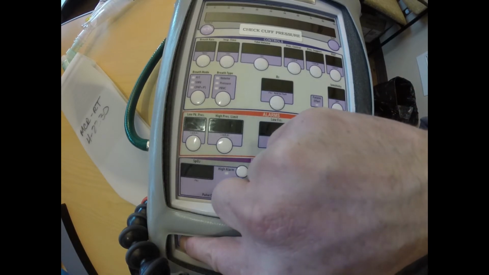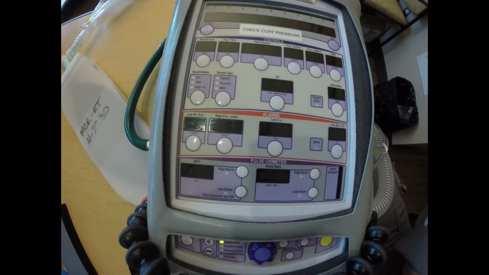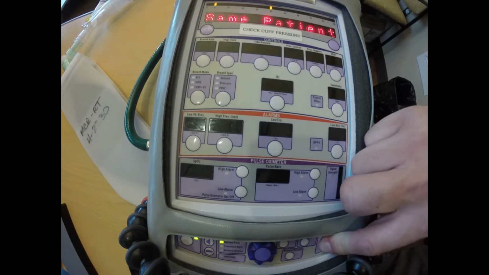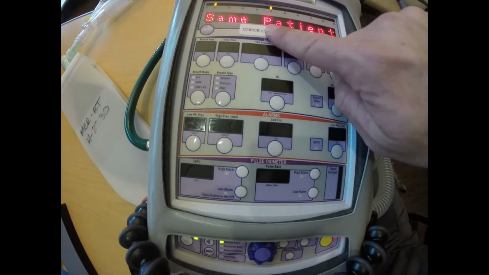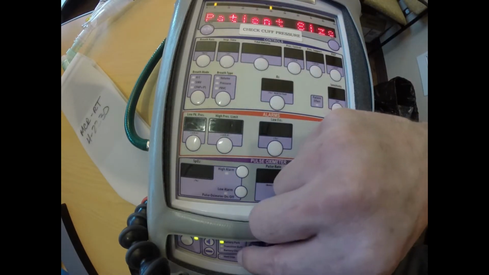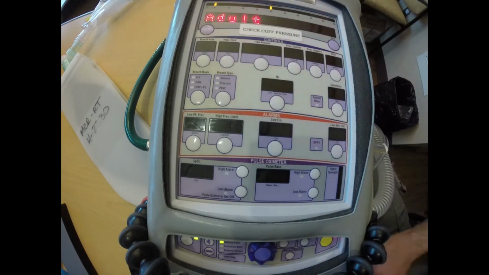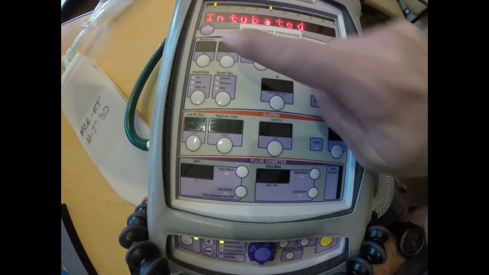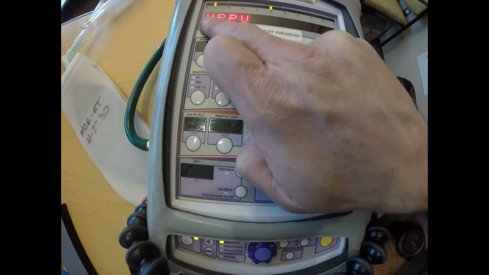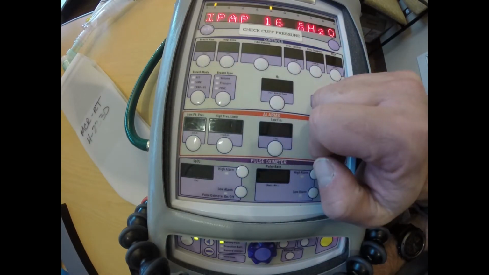I'm going to go ahead and turn the ventilator on just like I normally would. I'm going to silence a couple of alarms here real quick. I'm going to choose to use a new patient, so I'm going to rotate it to new patient and select it. Not worried about patient ID. I'm going to choose an adult patient, although I could use CPAP, CPAP plus pressure support, and BPAP on a pediatric or a neonate if I wished. But for the example, I'm going to use an adult. I'm not going to choose intubated. Instead, I'm going to choose non-invasive positive pressure ventilation. I'm going to select that.